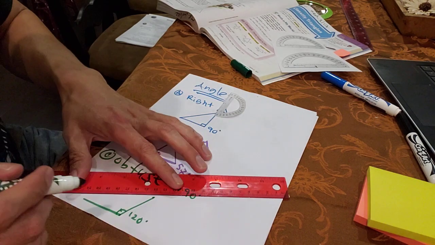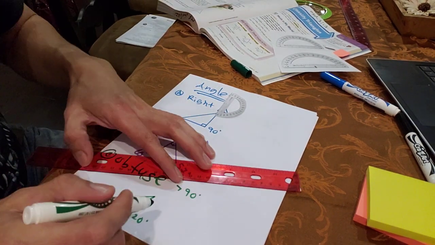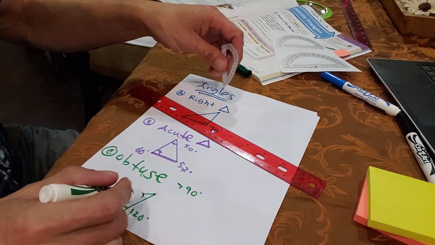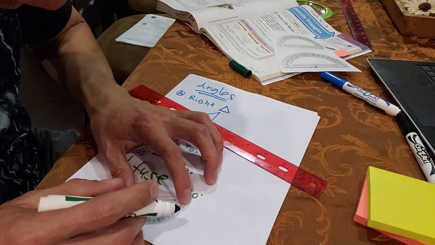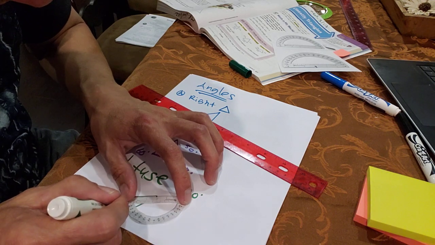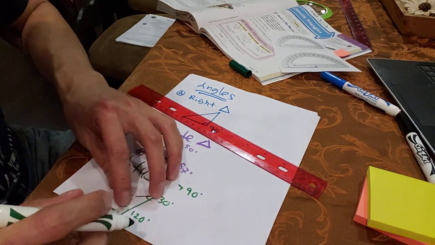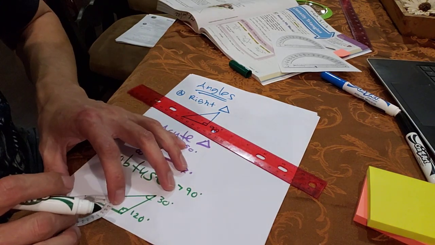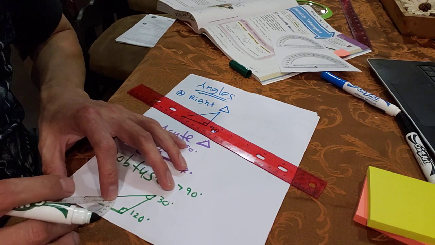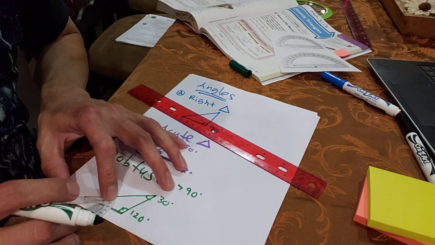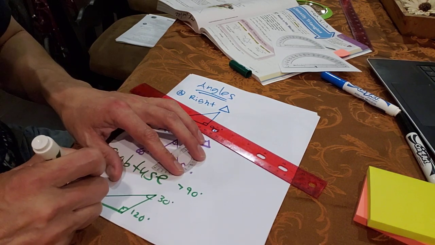If I connect these two points over here, these two vertex points, these will wind up being acute angles. As a matter of fact, this angle here measures 30 degrees, and this angle over here measures 25 degrees.